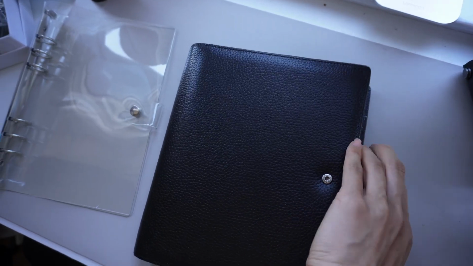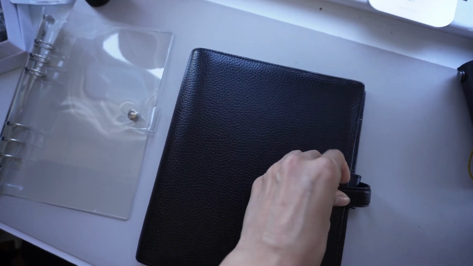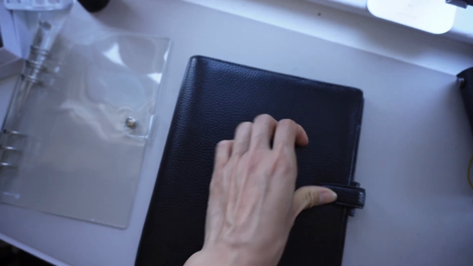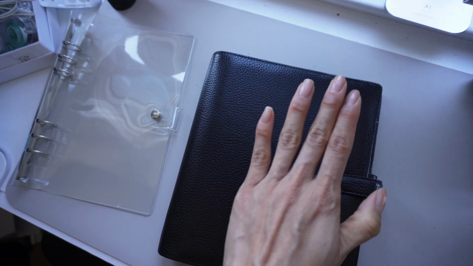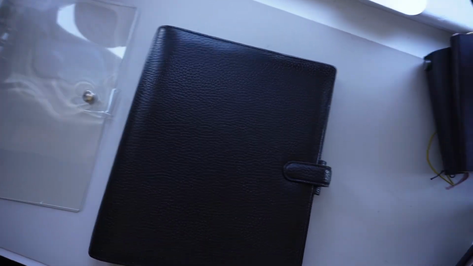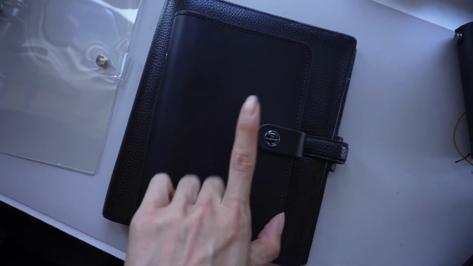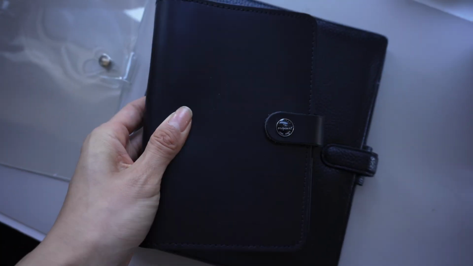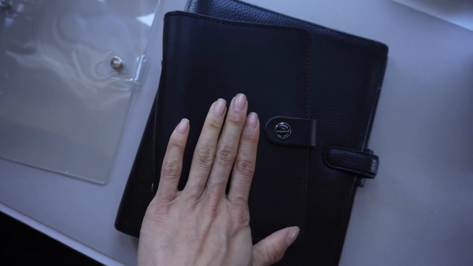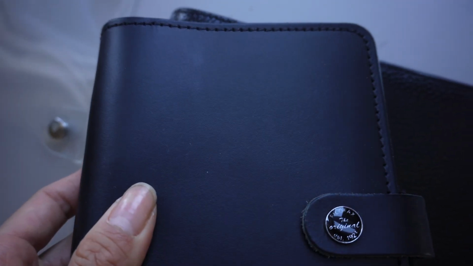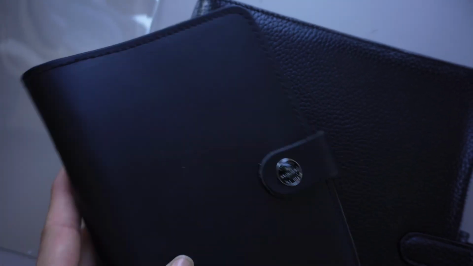They also have several different styles. This one is definitely my favorite, but they also have an original style, which is kind of like this one piece of leather. It's very smooth. Let me grab my personal size of that one. Okay, so I just brought over my personal size in the Filofax original, but they have this in the A5 as well. I just wanted to show you the difference in the leather and the style of it, just so you guys know.